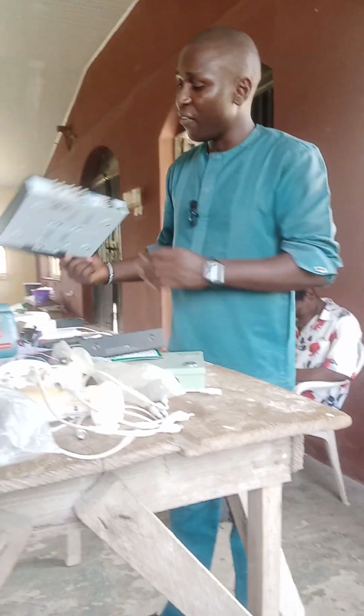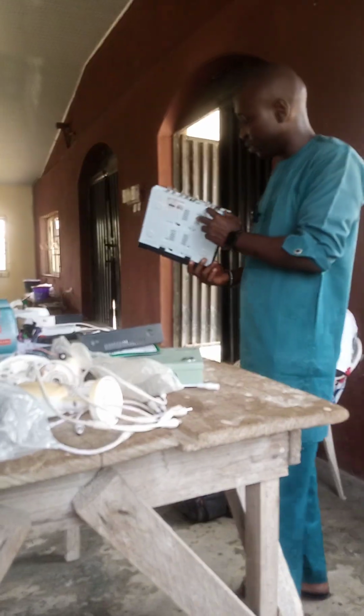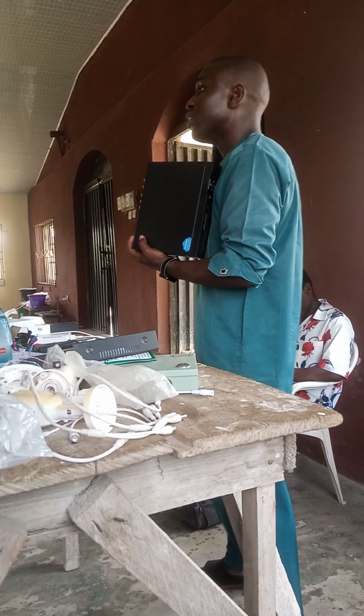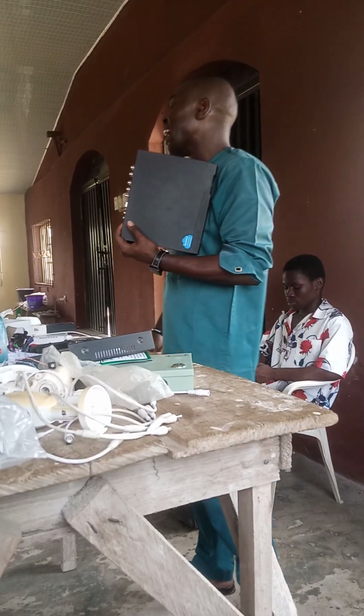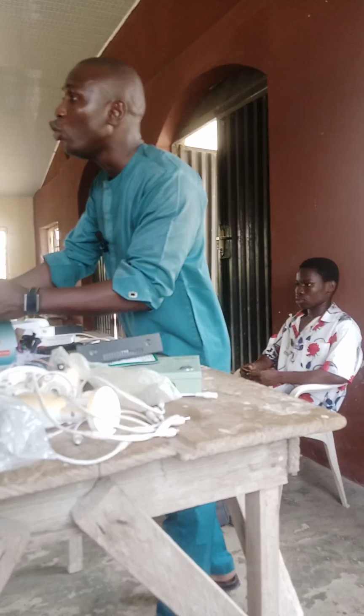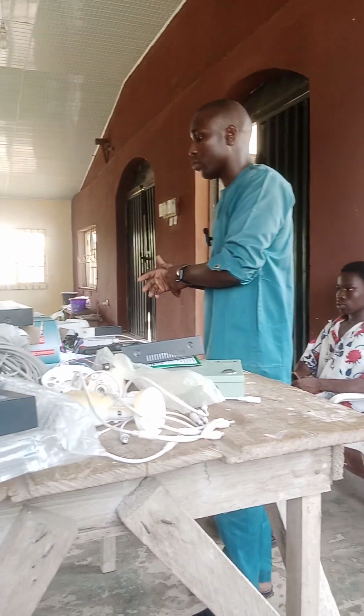The next port that we have here, that is very important, is what we call the Ethernet port. Hope the DVR is still going around. Yes, sir. We have the Ethernet port. This is Ethernet port, or we call it LAN port. LAN stands for Local Area Network.